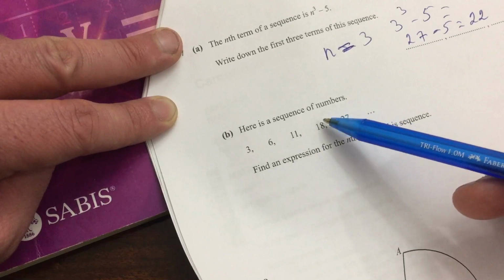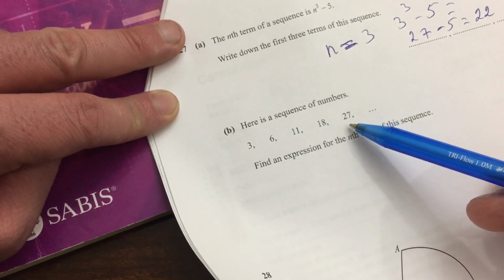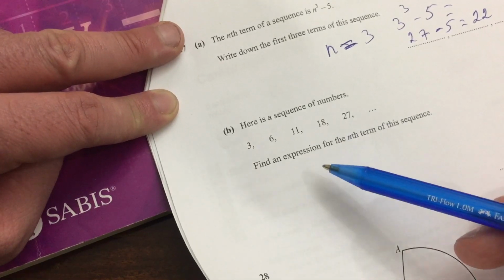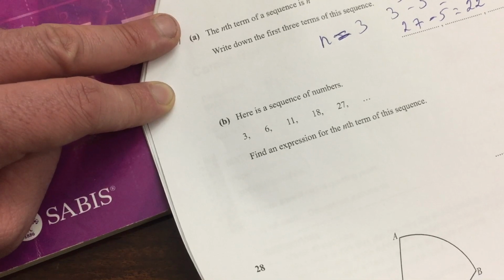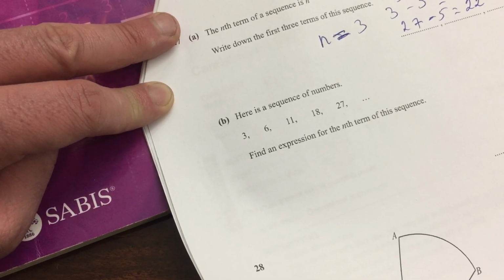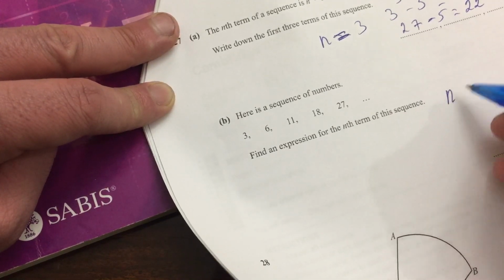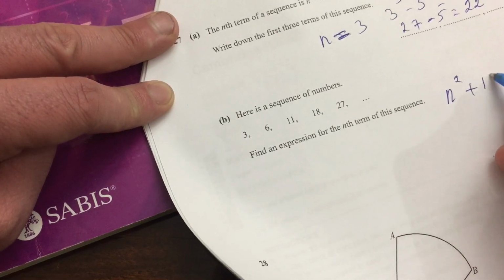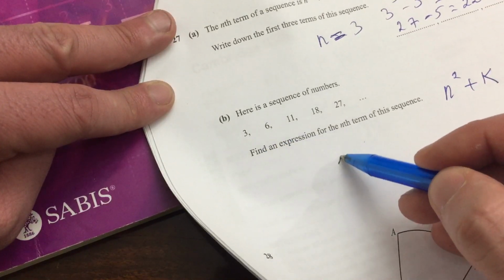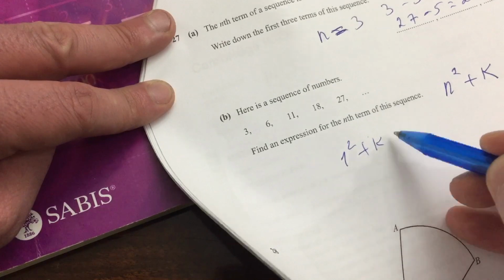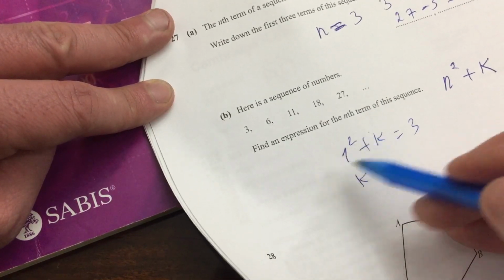Here is a sequence of numbers: 3, 6, 11, 18, 27. Find an expression for the nth term of this sequence. Expression: n squared plus k. N equals 1: 1 squared plus k equals 3. k equals 2.